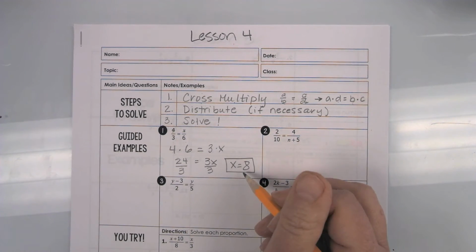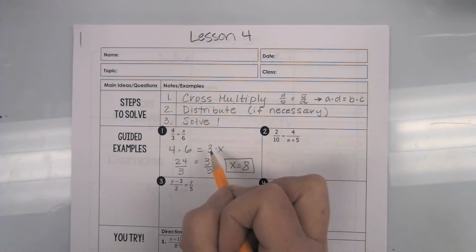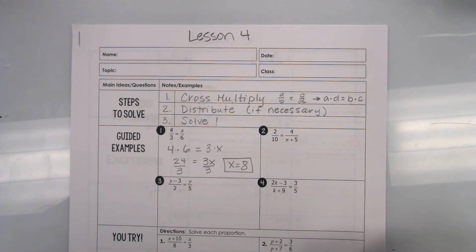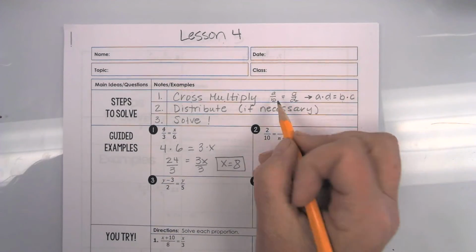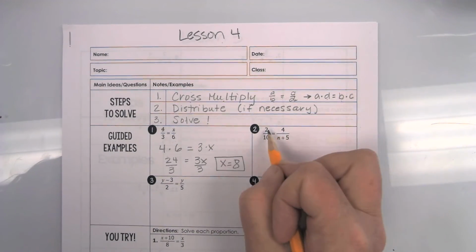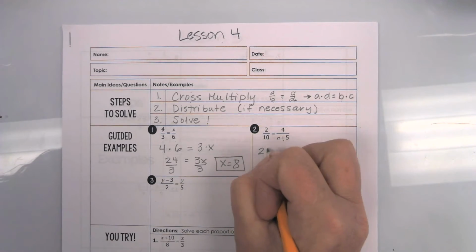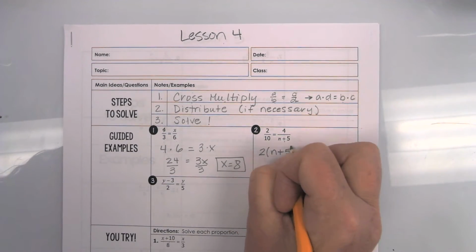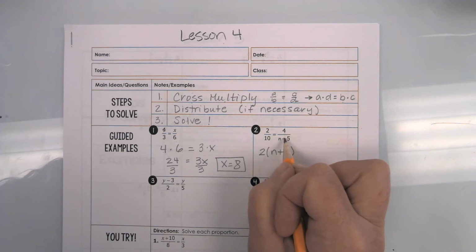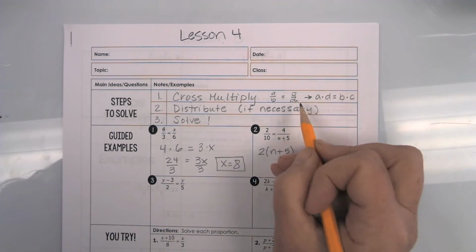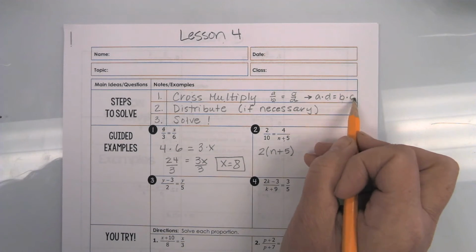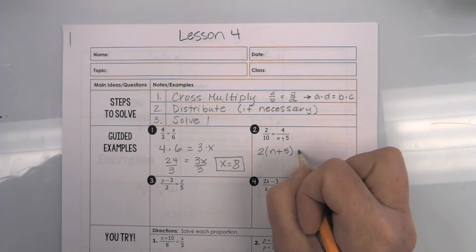So very similar to what we were doing with our equations, except now they're written in a little bit more complex form. Okay, let's take a look at our second one. Now remember, I'm going to go a times d, so 2 times n plus 5. Now since n plus 5 is its own little term, I do have to put it inside parentheses. Then I'm going to do b times c. So I'm going to go 10 times 4.